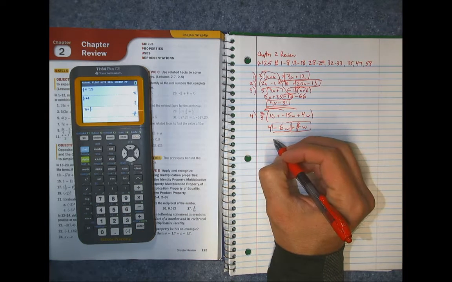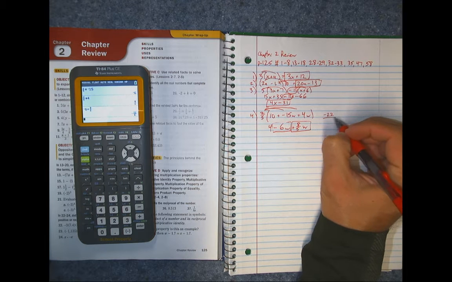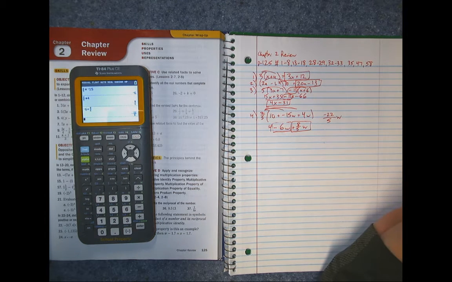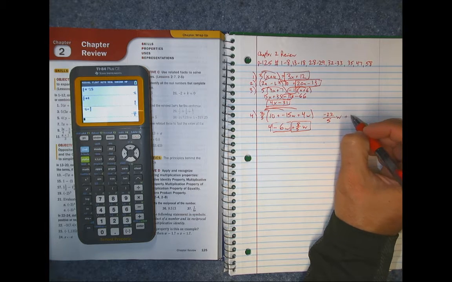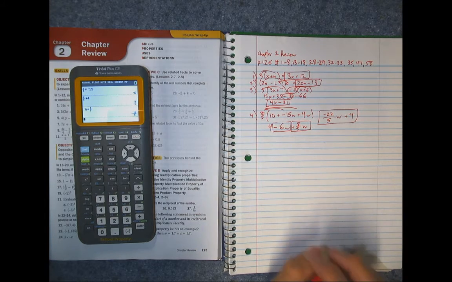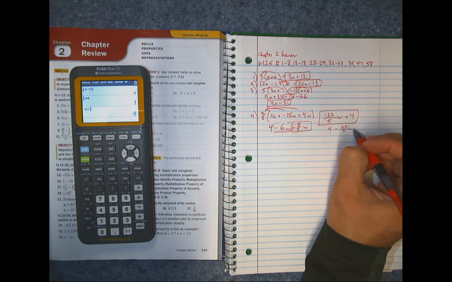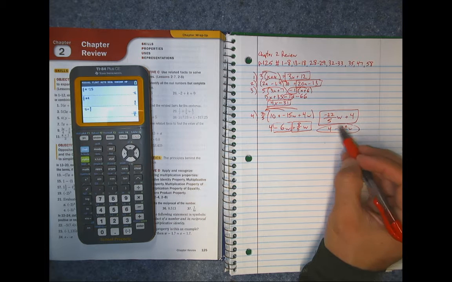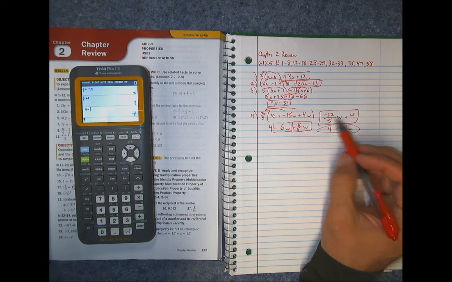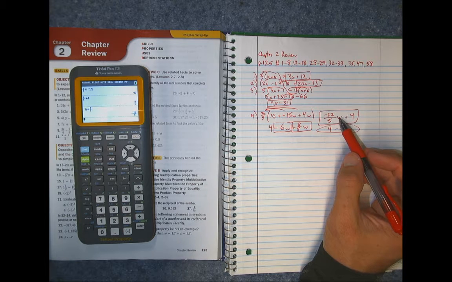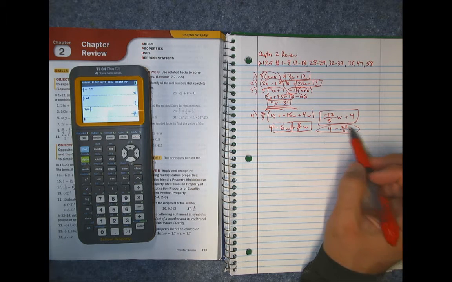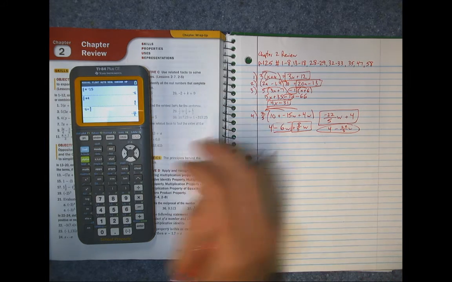Now that's with the w, so we're going to put that up front. So negative 22 fifths w. And I still have a positive 4, so it's plus 4. Now in the answer key, they wrote it as 4 minus 22 fifths w. That's fine too. If you look, plus 4, negative 22 fifths, negative 22 fifths. So the order doesn't have to be like that. I do prefer to have the variable up front. That's kind of like the standard form, but they're both correct, and you can see the answer key gave it this way. So it's not like if you write it this way or this way, it's wrong. So either way really is fine.